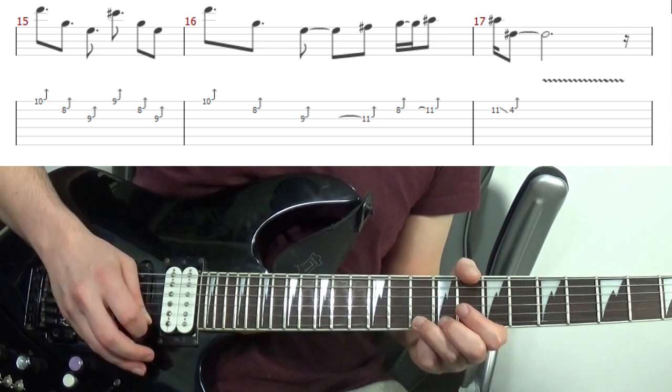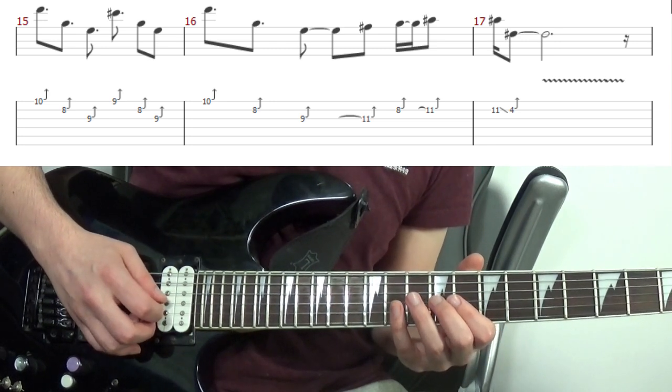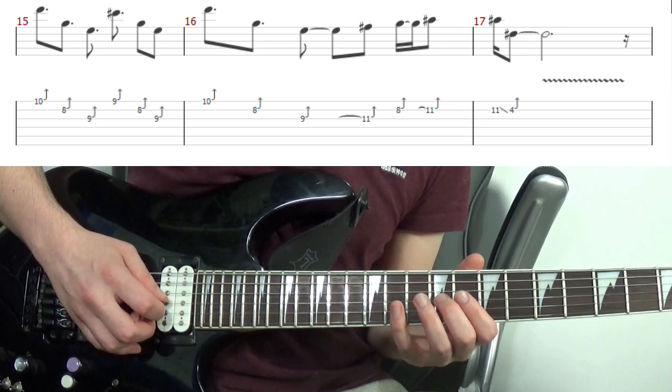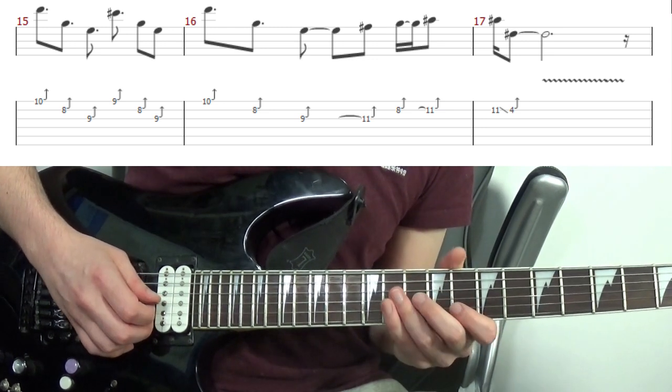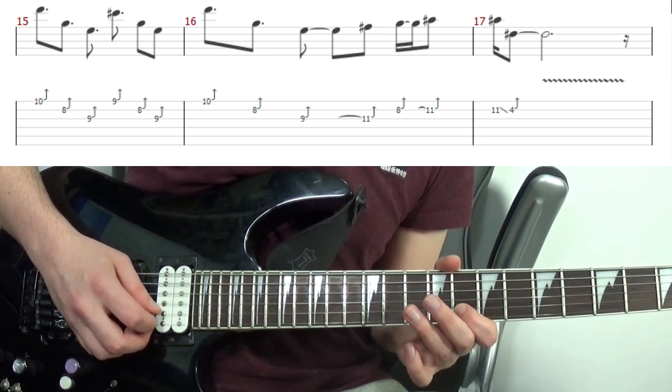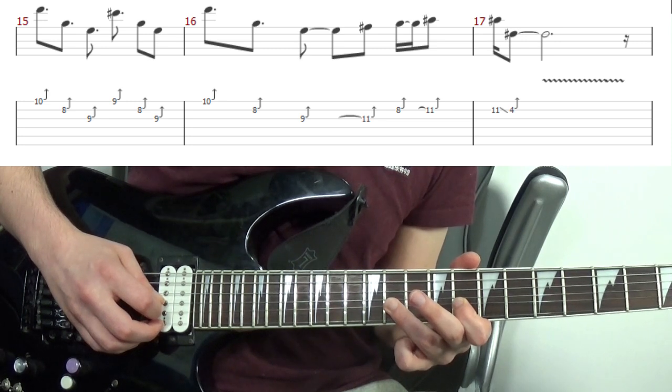Back to that first version. And to wrap up the lick, what we're doing is keeping this bend held and then playing the note a tone higher, so it's a bit out as well. So sustaining the bend there. Then repeating this idea on the B string, bending the note a little bit sharp, then playing this higher note while sustaining the bend.